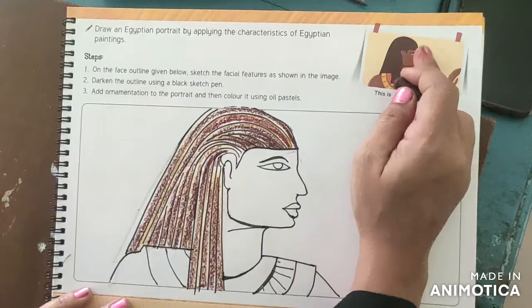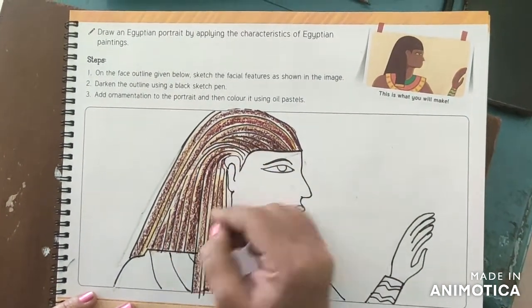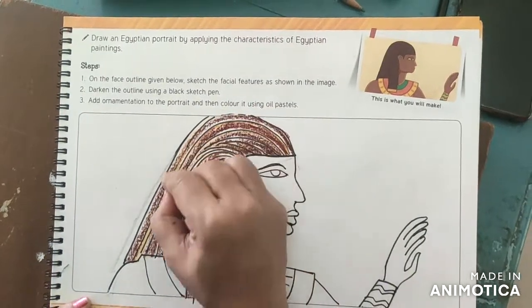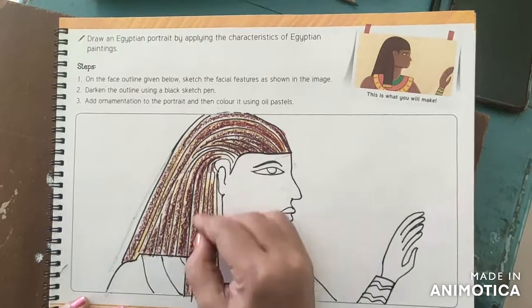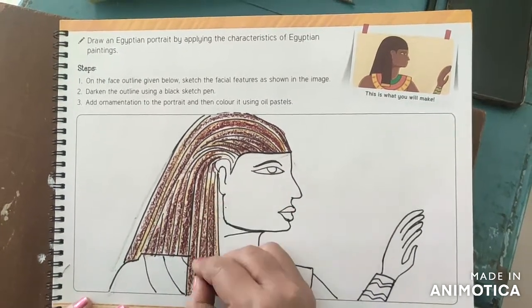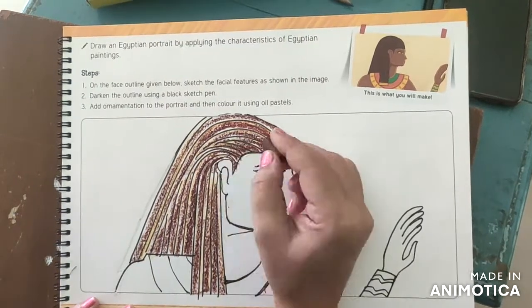Friends, here we have some light lines, small light lines. So I am giving light yellow first near the lines, and then with some little pressure, trying to apply this dark color.